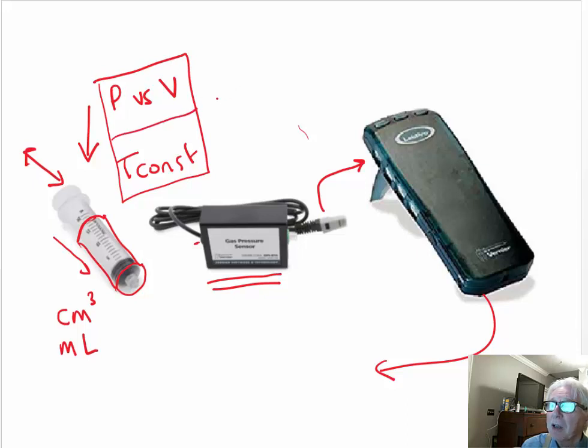Boyle did this back in the day, probably 1670s, something like that. And this is part of our study of the ideal gas laws. So we're going to finish here and then we'll start taking notes. So let's make some notes.